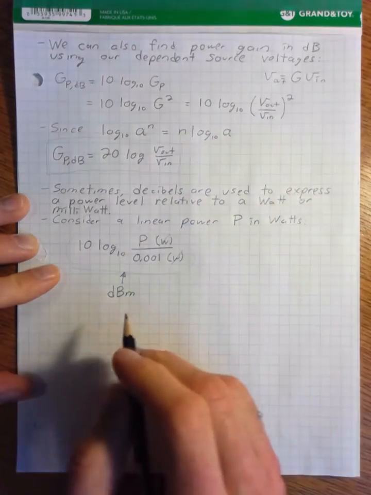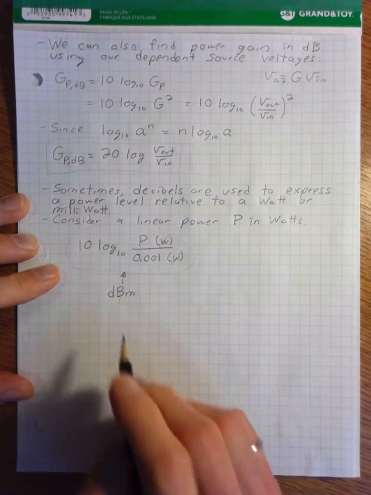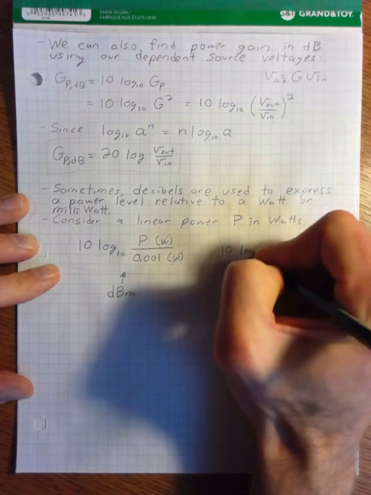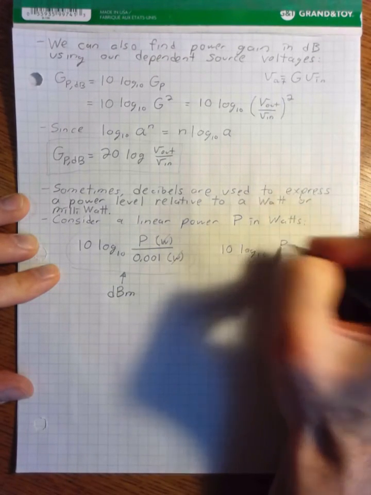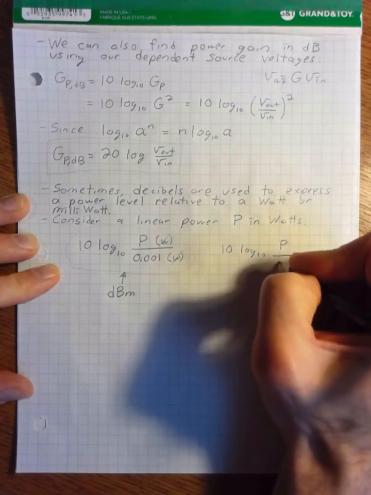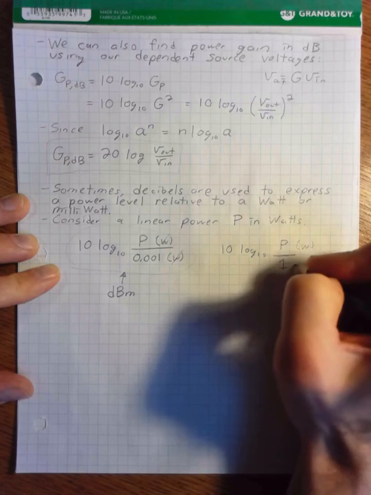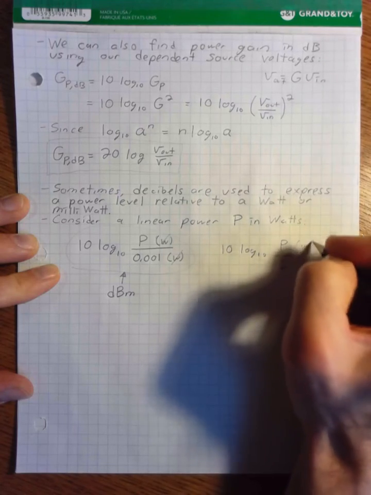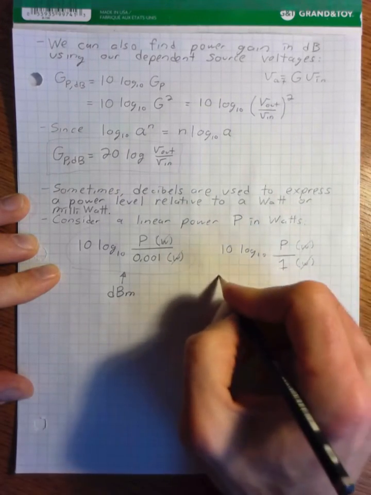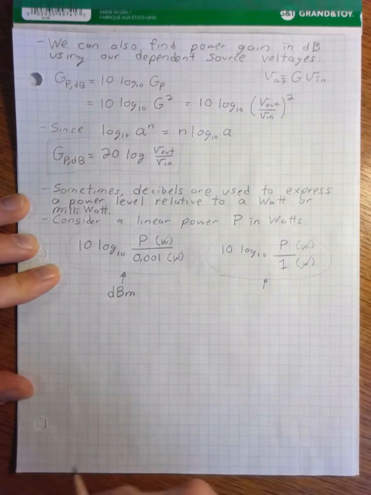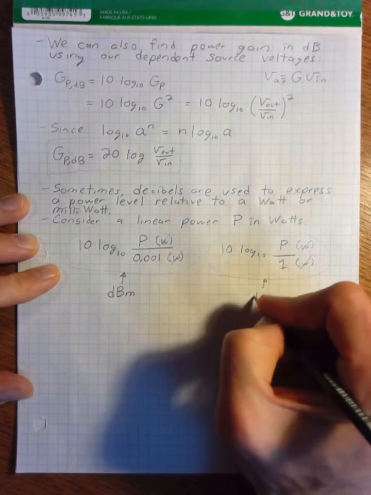If we wanted to express P relative to a watt, we would just go 10 log 10 of P divided by 1, because again this is in terms of watts, this is in terms of watts, the watts cancel. And we would say this calculation expresses P in units of dBW.